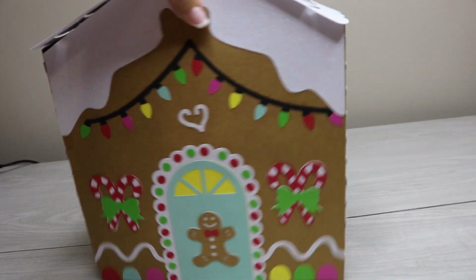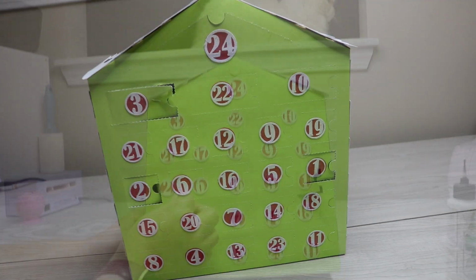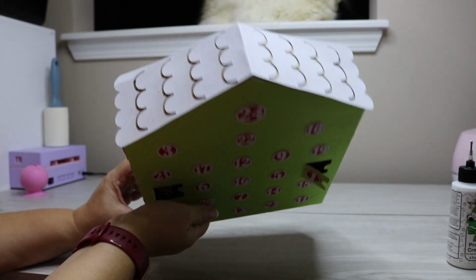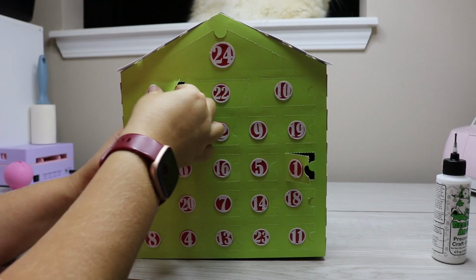So today we're going to be making an advent calendar. And with this advent calendar, it has like the little punch outs. So it's a lot of fun and I'm excited to share this with you guys. So there is a SVG file and a DXF file. So if you've got a Silhouette that takes that file type, you can make this as well.